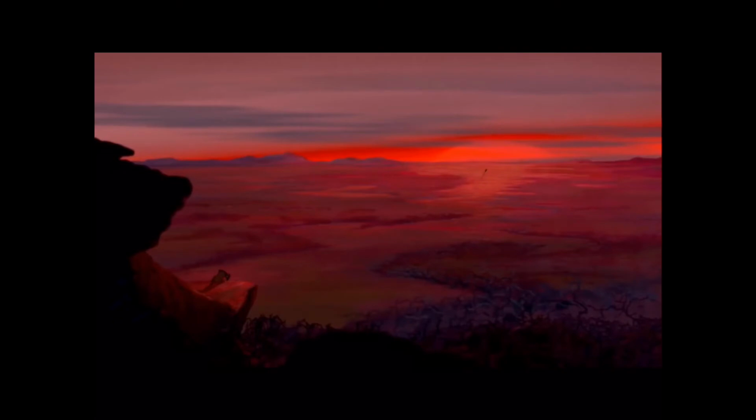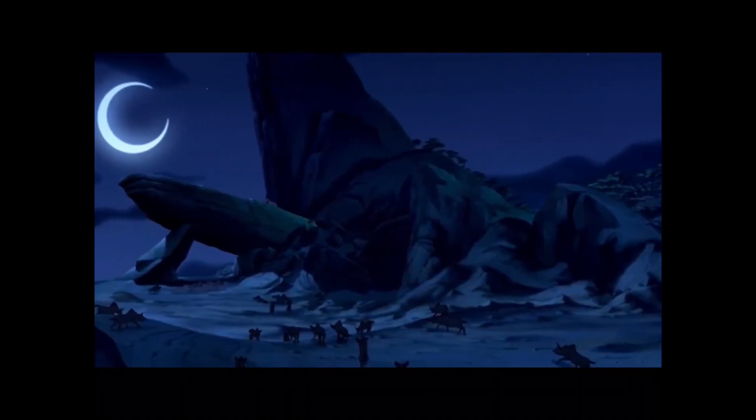And Simba runs away after his father's death. The sun sets. And it's just like Mufasa said, like the sun will set on my time. But it doesn't rise for Simba yet. It also doesn't rise for Scar. When he becomes king, we don't see the sun rising. It's the moon again. And again, it's overshadowed. Like this is not the rightful king.